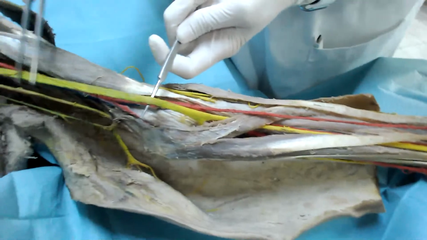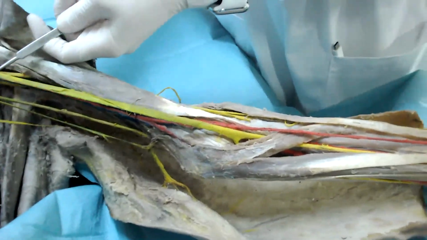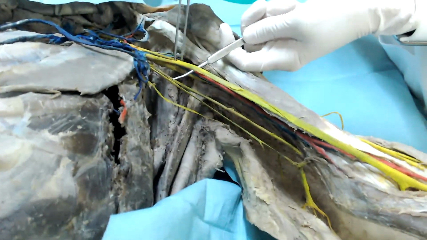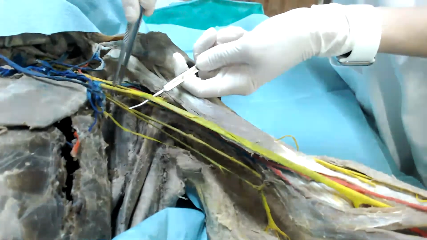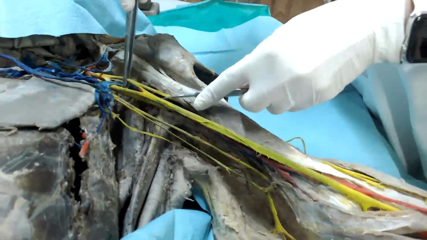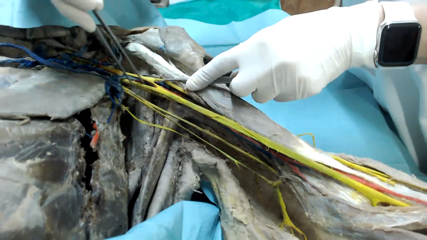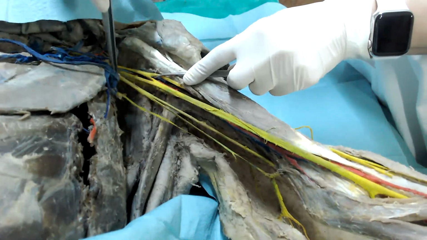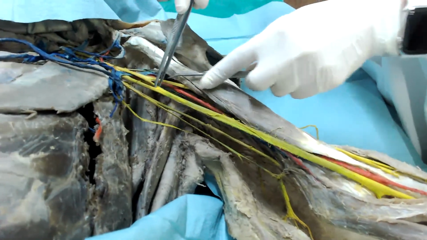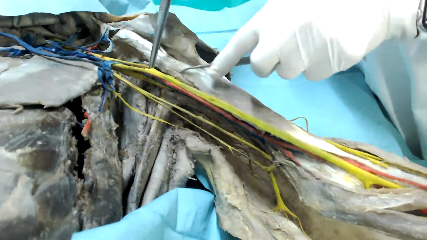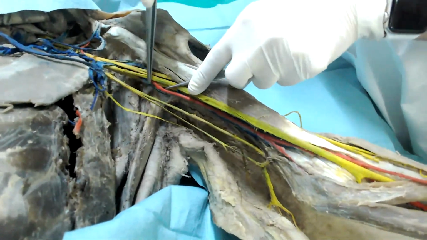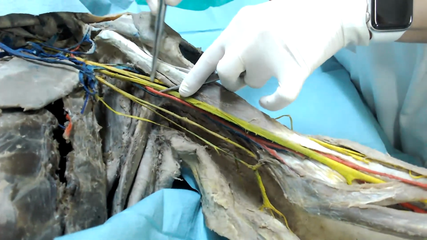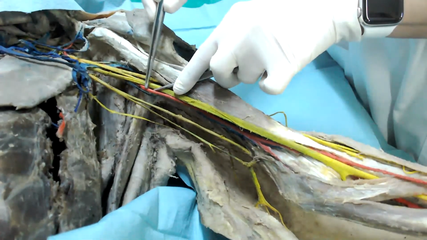The median nerve is formed, you can see it here, by the junction between a lateral branch, here, from the lateral cord, you can see it here, this is the lateral cord, and then here I will have a medial branch. This medial branch is coming from the medial cord, and together they will form the median nerve. At the proximal part of the arm, the median nerve is located lateral to our brachial artery.